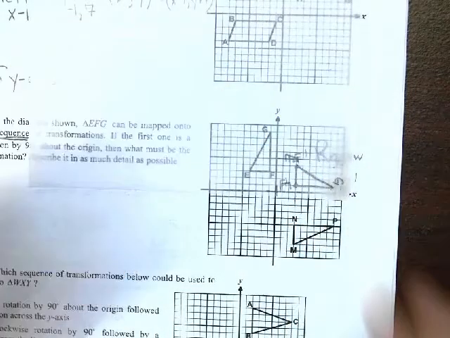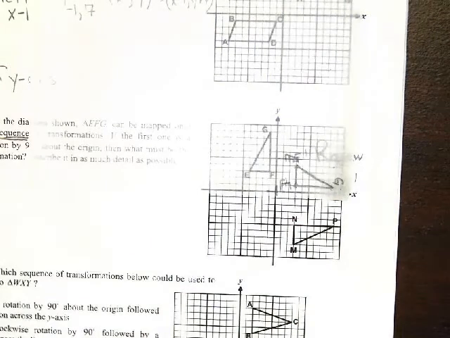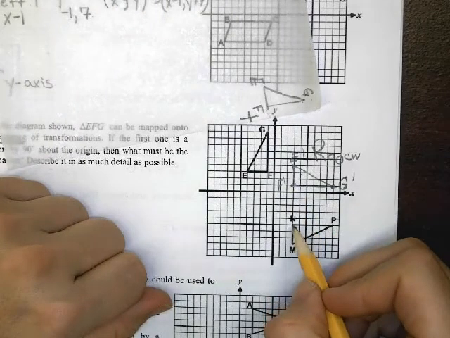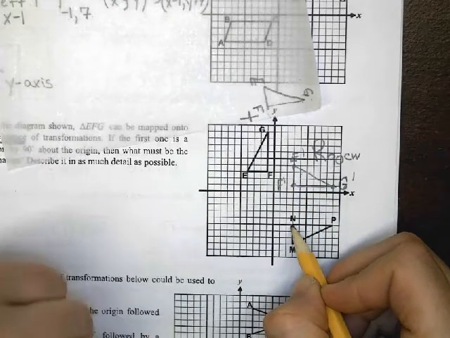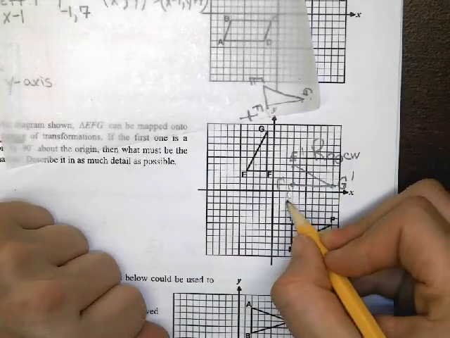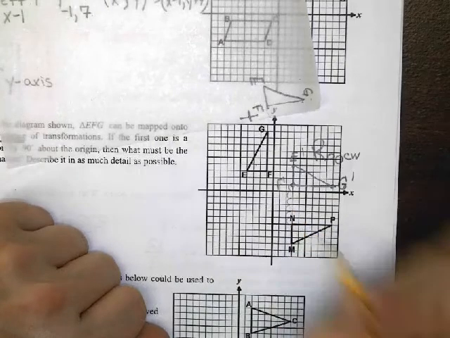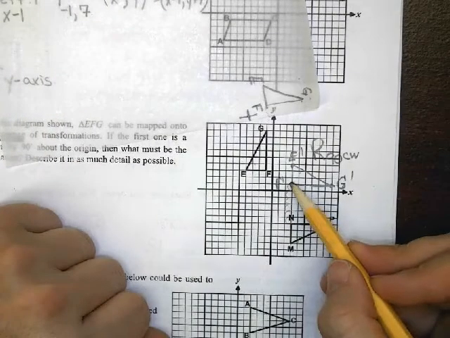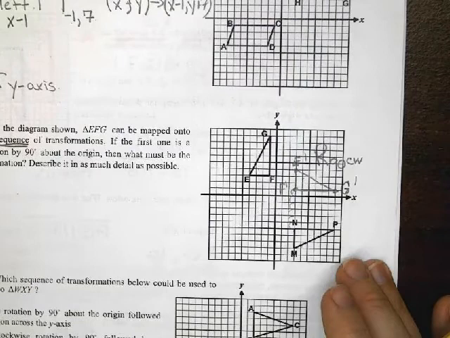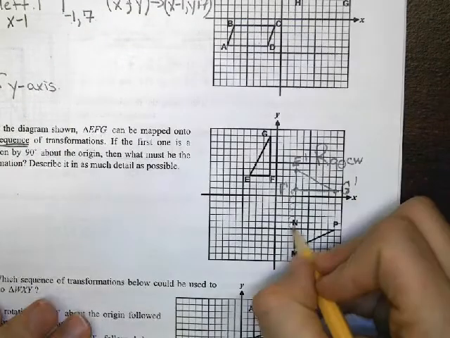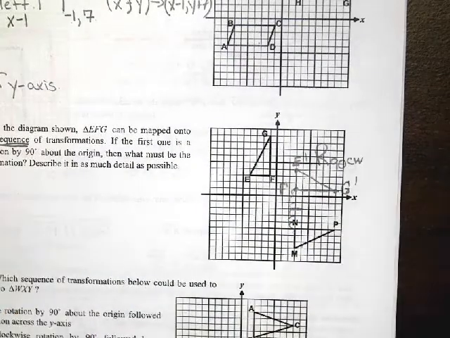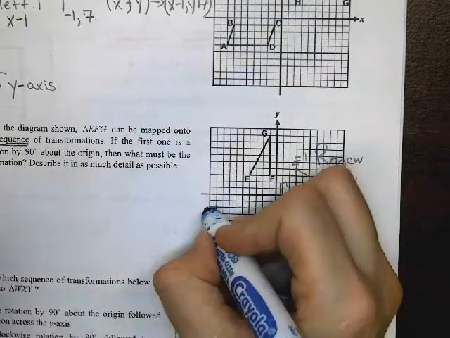Now remember, with the reflection, your distance from a point to the line of reflection should be the same as the image. So what I'm going to do is count. There's 1, 2, 3, 4, 5, 6 boxes in between F and N. Now remember, F is going to be matched onto N. So half of 6 would be 3. So I'm going to count up 1, 2, 3, and that right there would be the middle point. So I'm going to draw a line right through that.